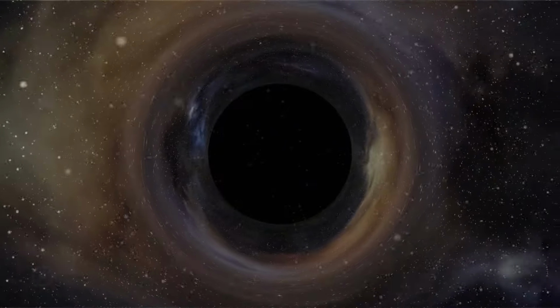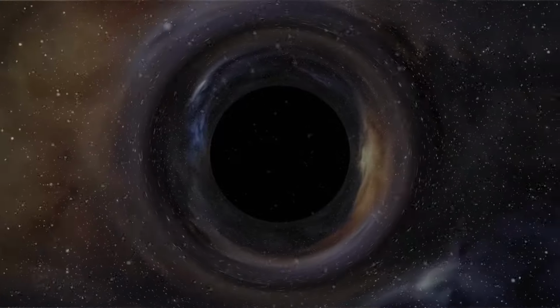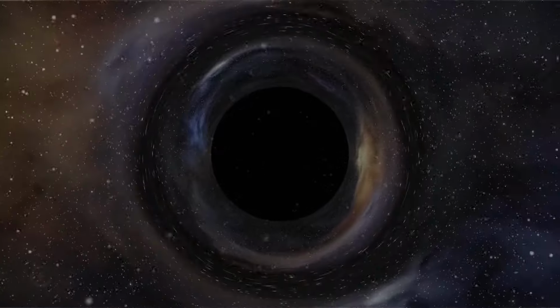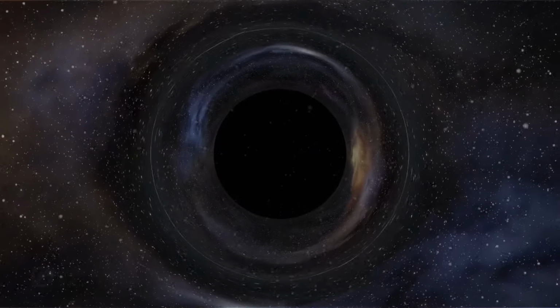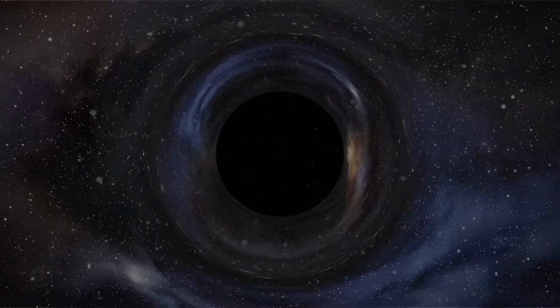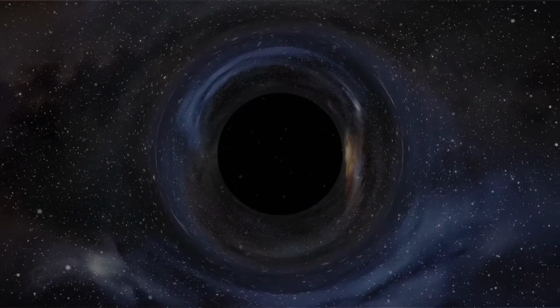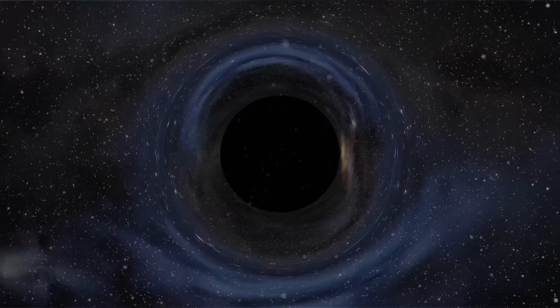Others suggest that the event horizon is not a smooth boundary, but a chaotic, energetic layer called a firewall, where infalling matter is destroyed violently. The firewall idea, however, conflicts with the equivalence principle of relativity, which states that a freely falling observer should experience no special effects at the horizon.